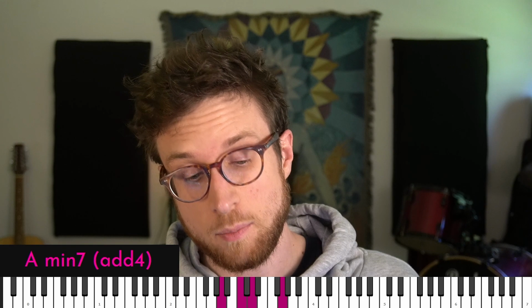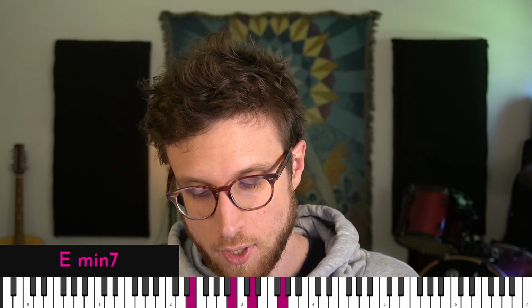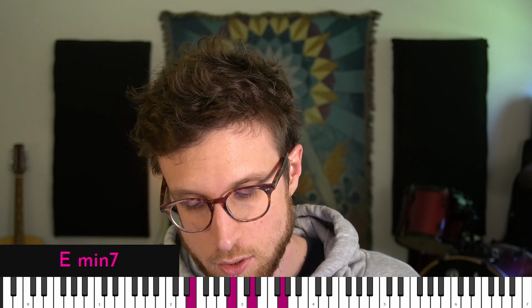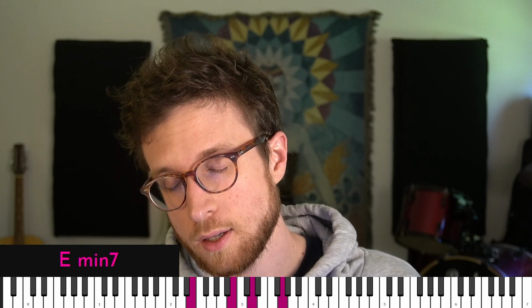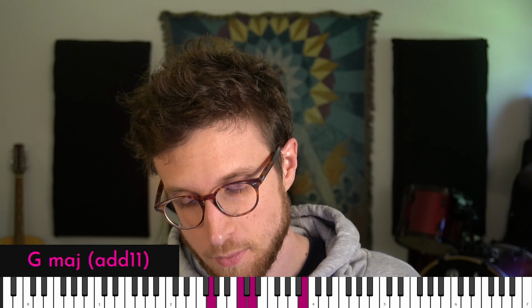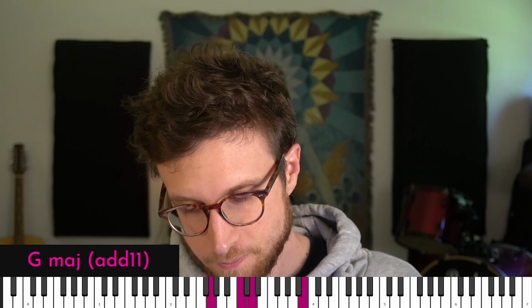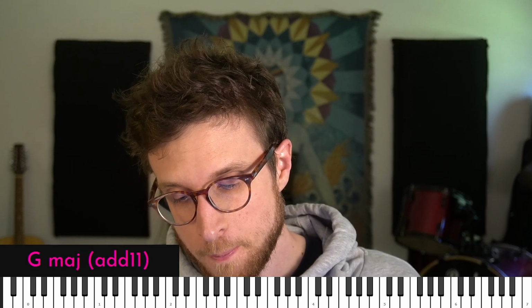Going to E minor 7, just straight minor 7. Going to G major add 11. This is an interesting voicing. So here we have 1, 11, 5, 3. It's when you've got the 3 rubbing against the 4, 3 against the 11, right? Generally, you're either going to voice them next to each other, like that. You often hear this sort of sound.